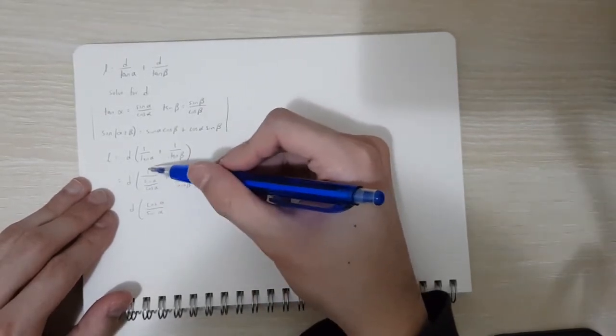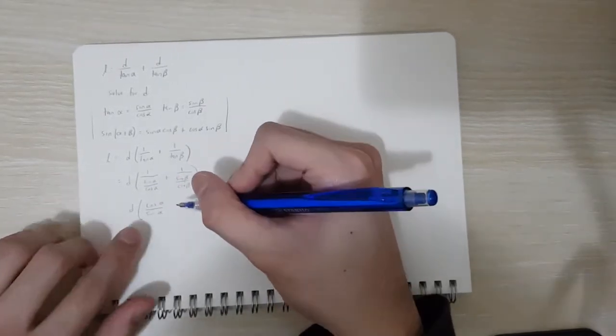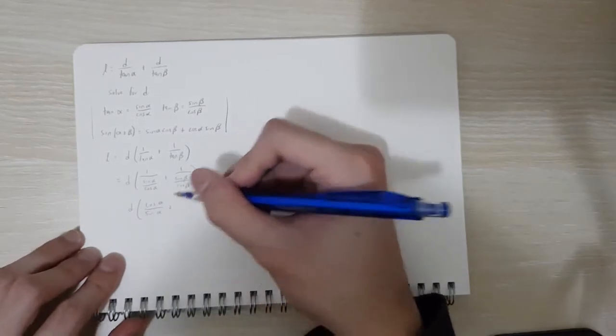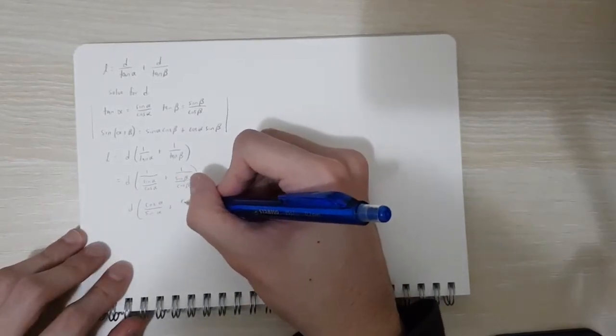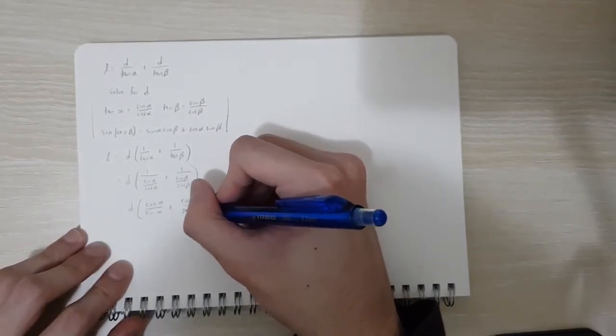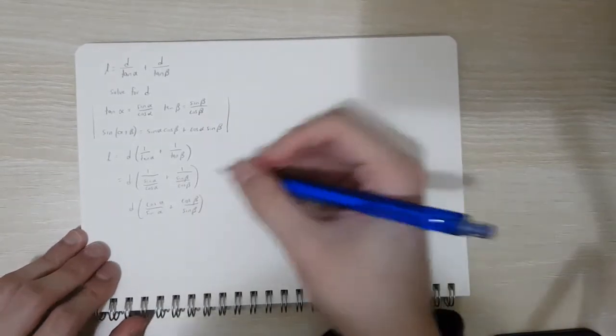By the way, yes, this is a cotangent. And by definition, this is a cotangent, cosine over sine. Same thing here, cosine beta over sine beta.